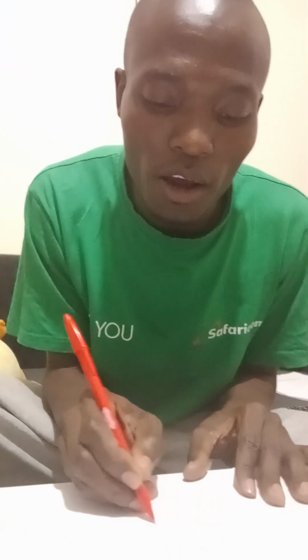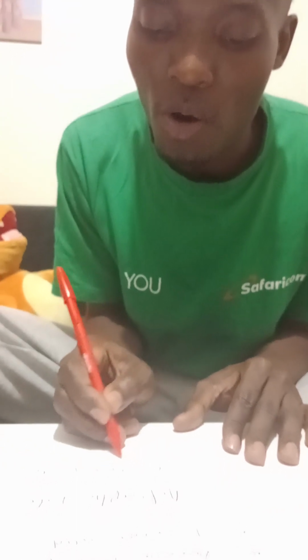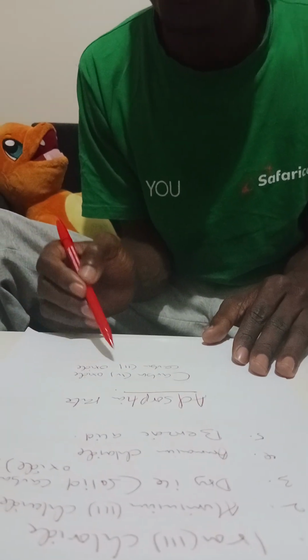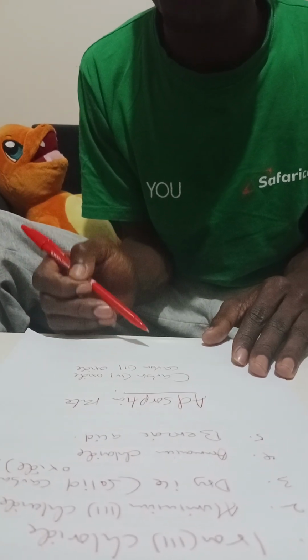The next question. Give the names of the compounds formed by the following elements. Check the elements there. Carbon and oxygen. There are two compounds. The first one is called carbon (IV) oxide. The other one is called carbon (II) oxide. So you can write carbon (IV) oxide; that is when carbon reacts with excess oxygen. Then carbon (II) oxide is when carbon reacts with less oxygen or limited oxygen.